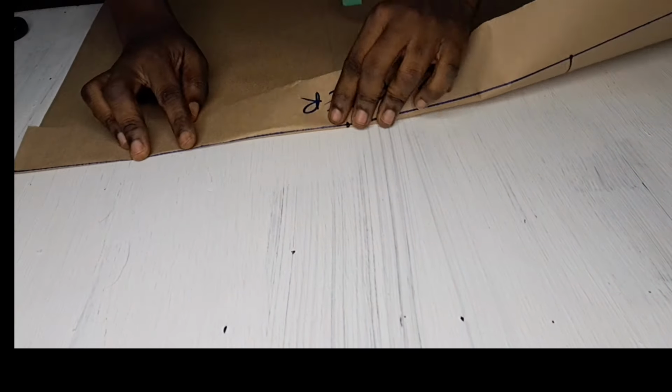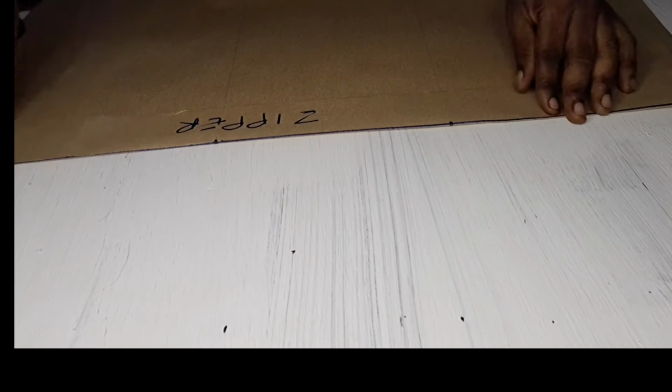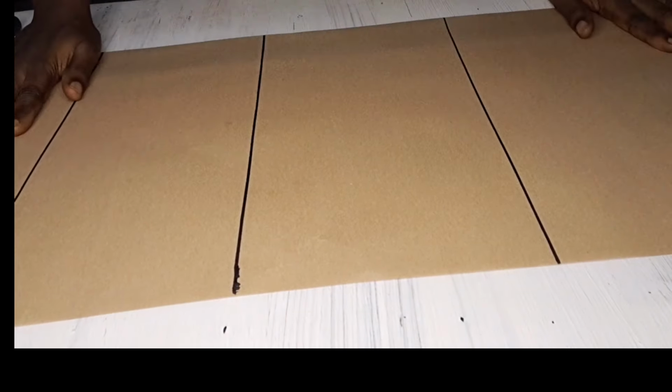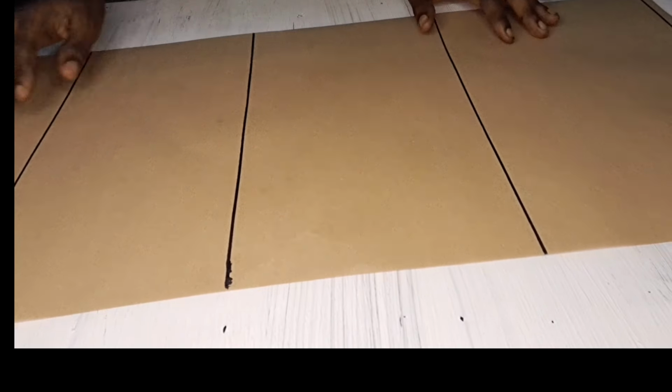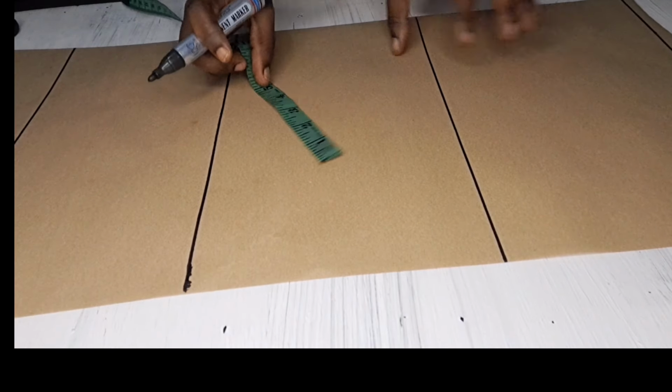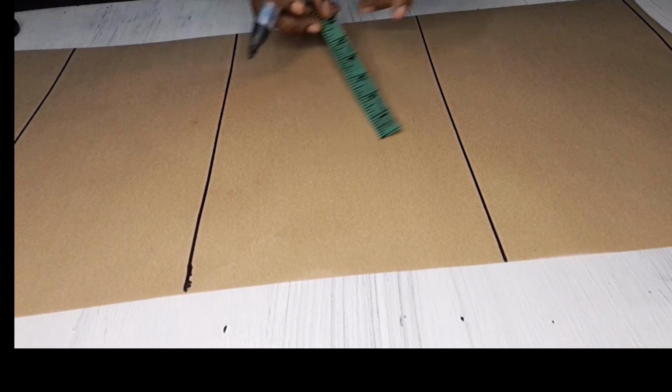Let's label this the zipper, for the zipper allowance. Do the same thing for your pattern. All right, now just so that we don't get confused, we are going to fold this in, then make our cutouts.